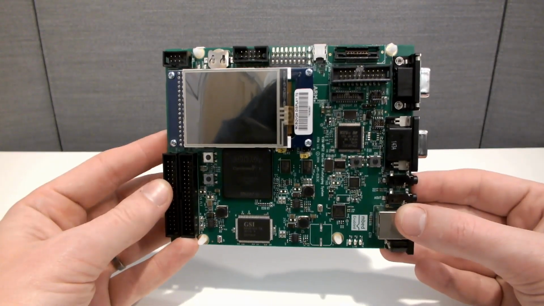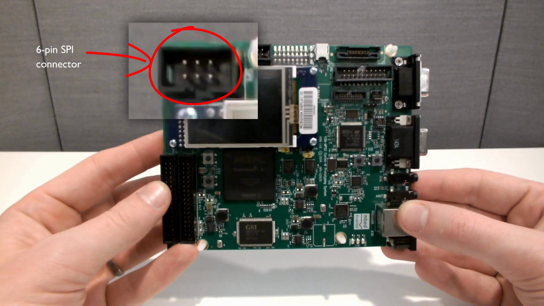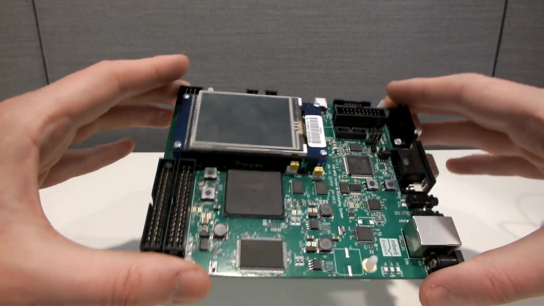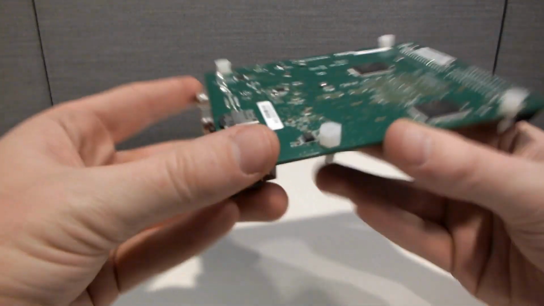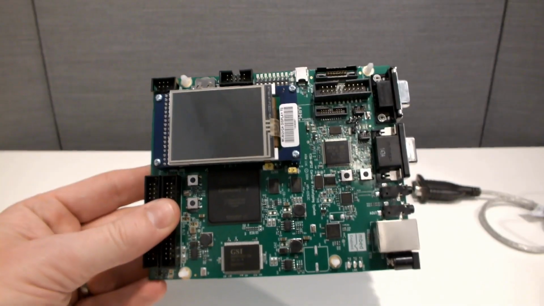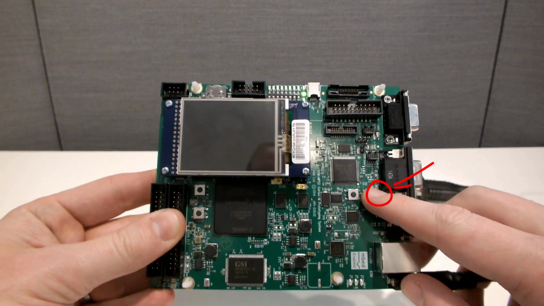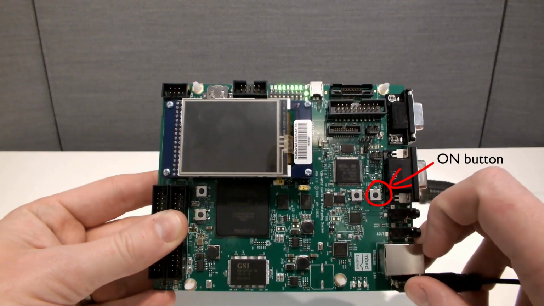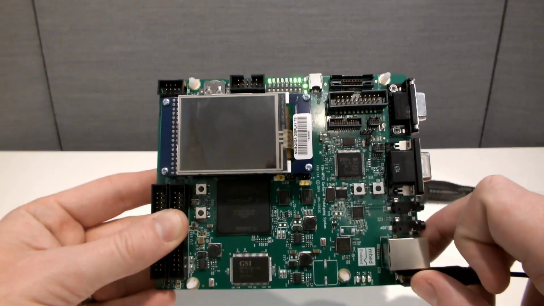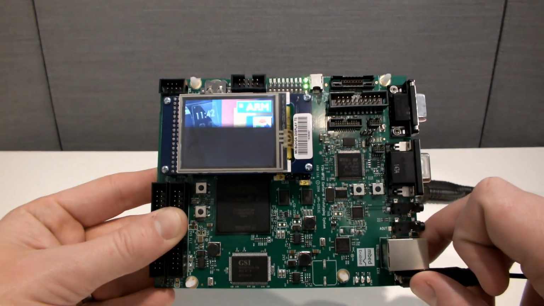At the top left of the board is a 6-pin SPI connector. If you want to use the Mbed OS file system, you will need to connect the SPI to SD card adapter here. After you've installed the Keil debugging software, ensure that the SD card is inserted in the board and then power on the board by plugging in the 12-volt power adapter and pushing the on button. The default boot image loads and you will see the green LEDs flash, and the LCD display will display an image similar to this one.